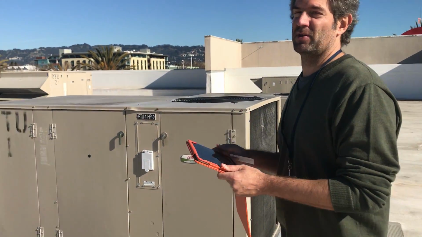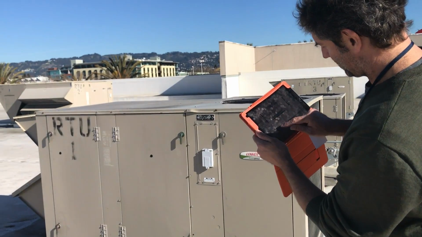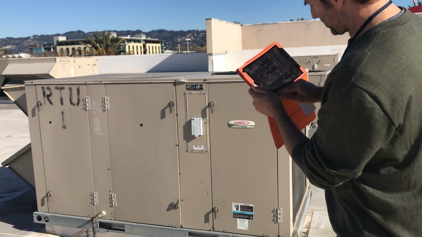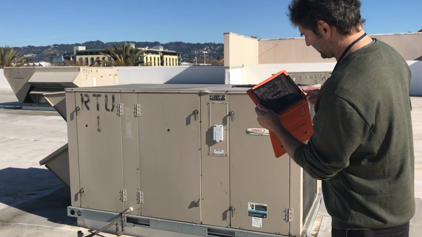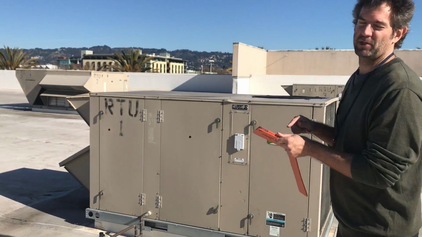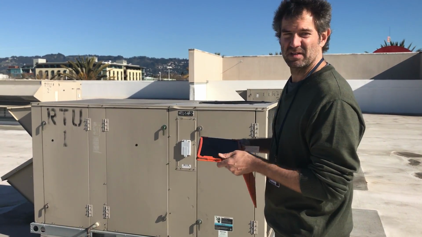One thing you want to do, or at least one thing I highly encourage in the field, is to get the asset tag in there. Don't stand here entering all the data points. But do get RTU1. It's going to make things a lot easier down the line. Okay, that's good.